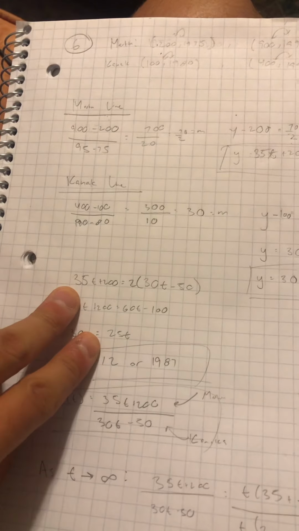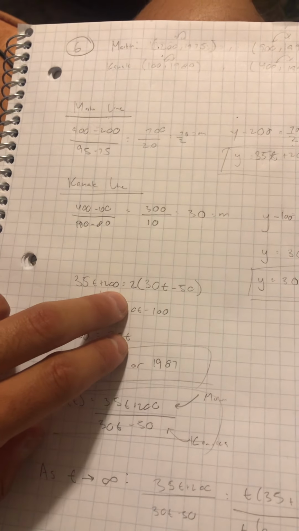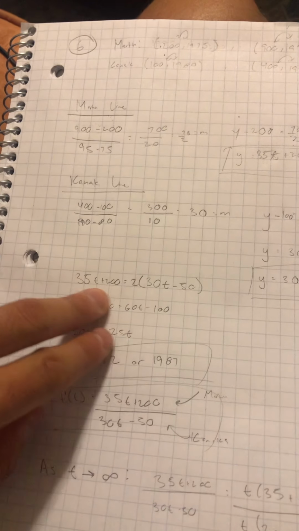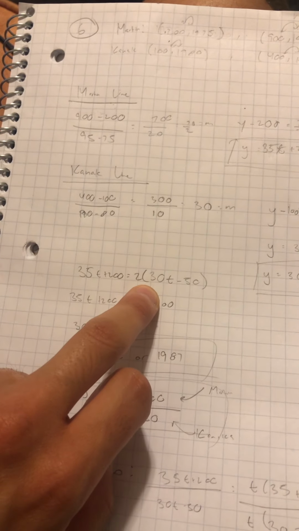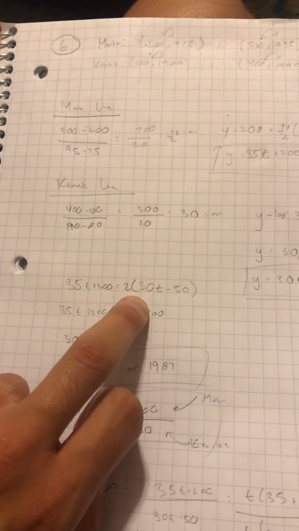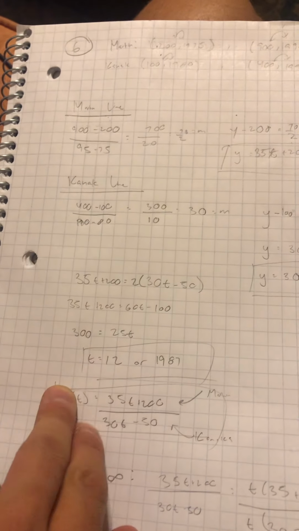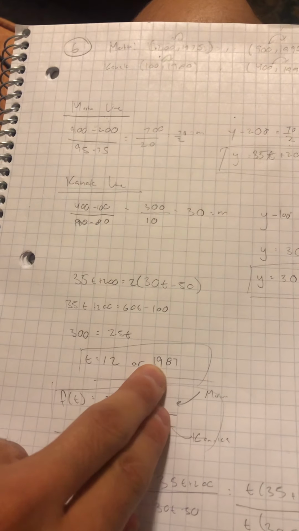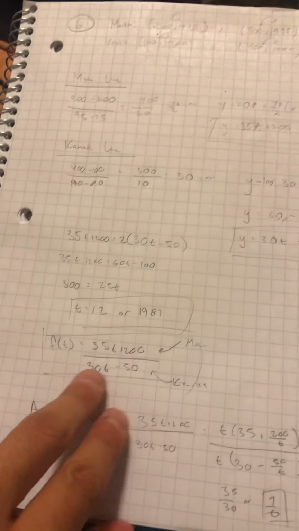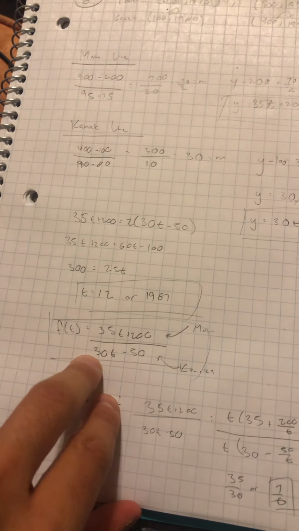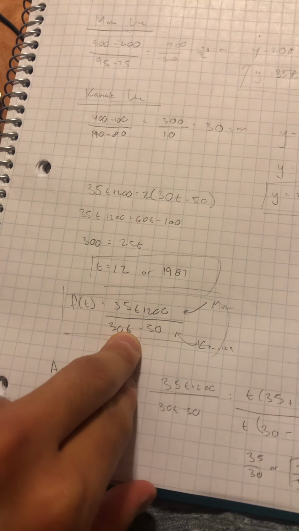And then the question asks, at what point will one of the ukuleles be twice the value of the other? So the Martin ukulele will be twice that of the Kamaka uke, and so you just multiply the equation for this times 2 and set it equal to the Martin uke's equation, and then you solve for t, and you get t equals 12, or 12 years after t equals 0, or 1987.